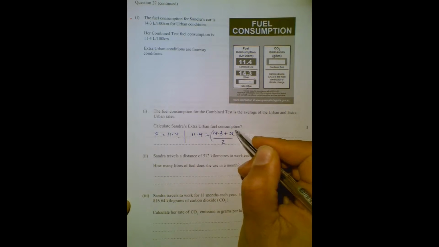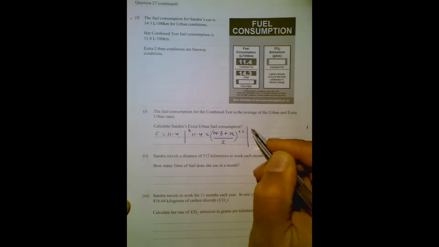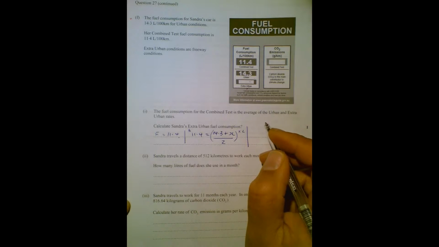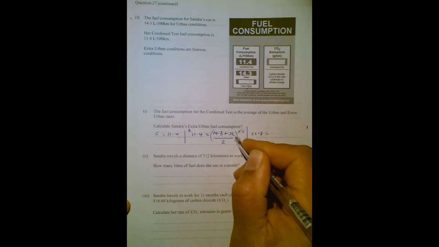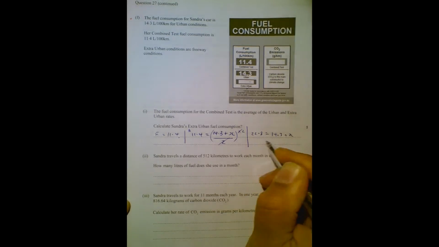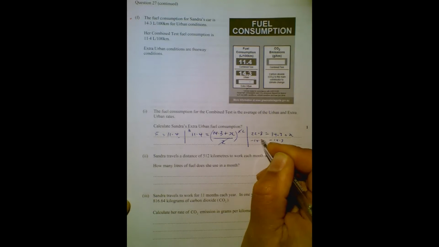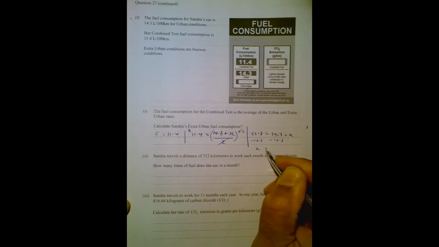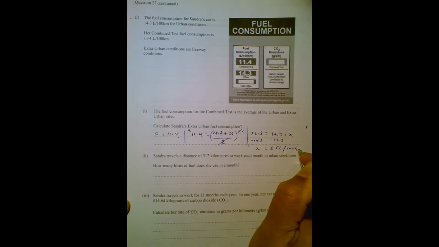So you've got to get x on its own, so multiply both sides by 2, and you get 22.8 is equal to, that cancels out of that, 14.3 plus x. Subtract 14.3 from both sides, and you get x is equal to 8.5 litres per 100 kilometres.